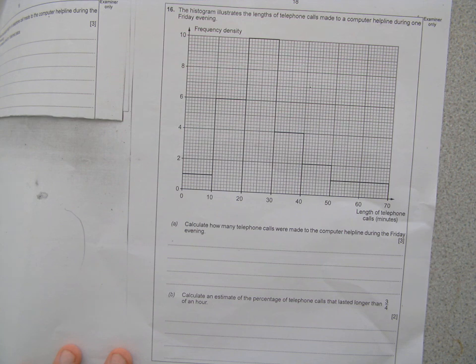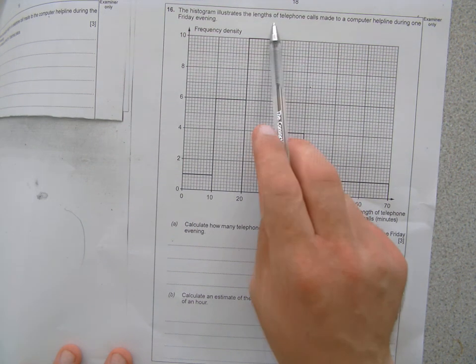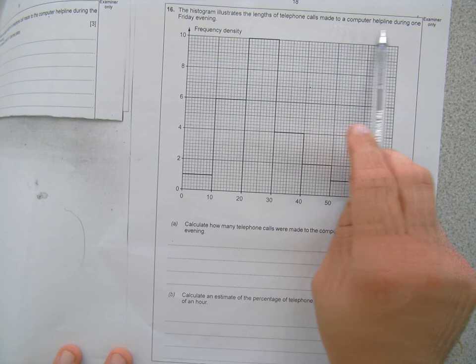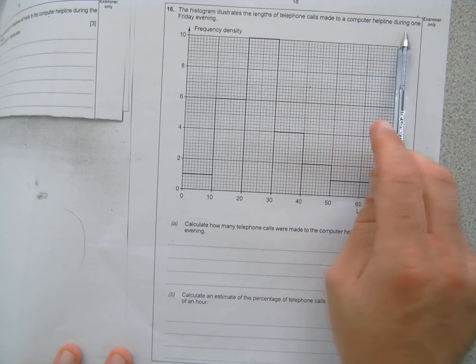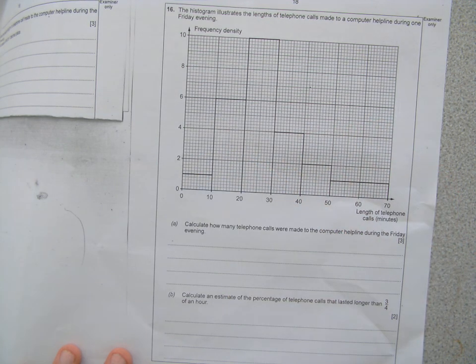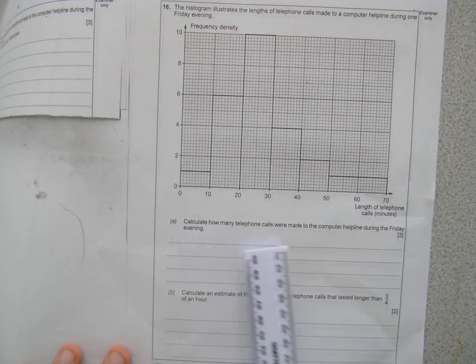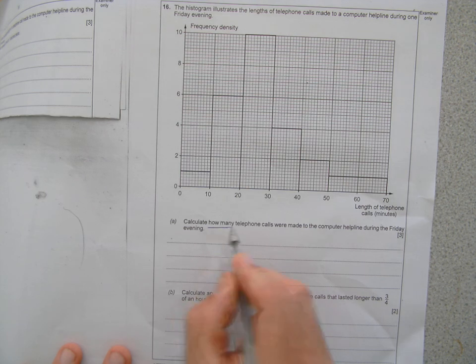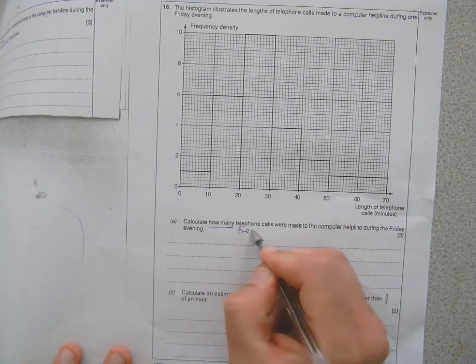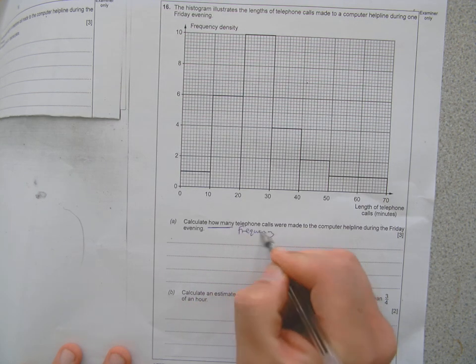Right, so the histogram illustrates the lengths of telephone calls made to a customer helpline during one Friday evening. Part A then says calculate how many telephone calls were made to the computer helpline during the Friday evening. So when it talks about how many, it's asking for the frequency. Frequency just means how many.